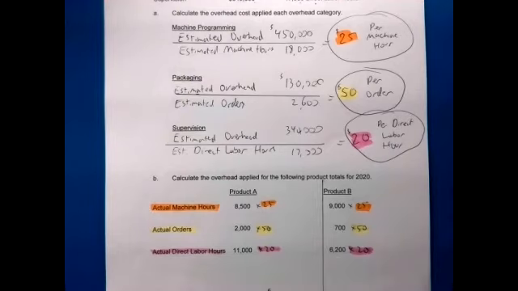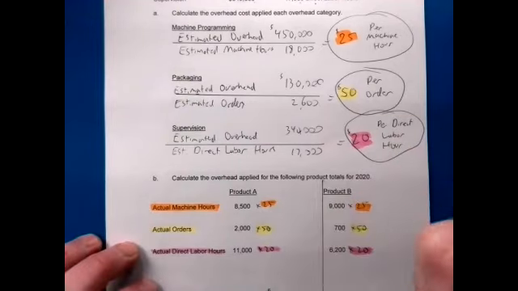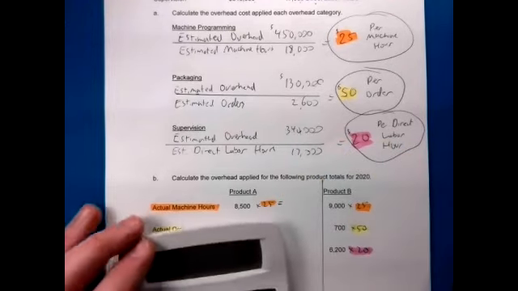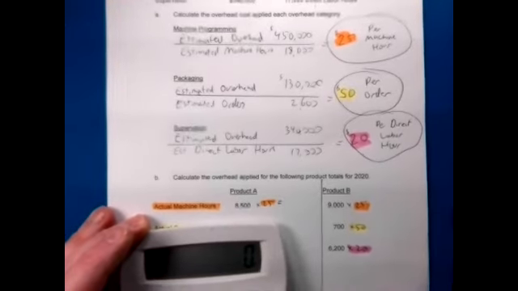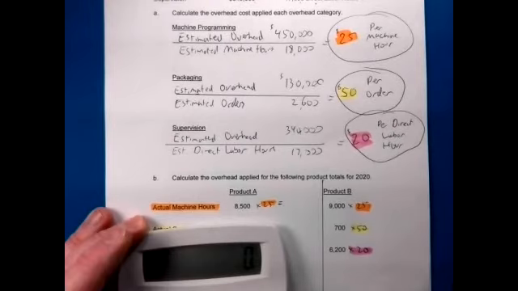And you just multiply all those out. Okay, so 8,500.